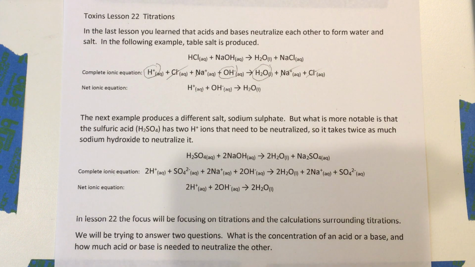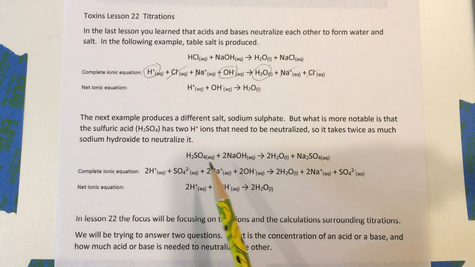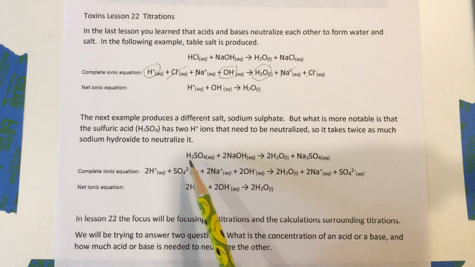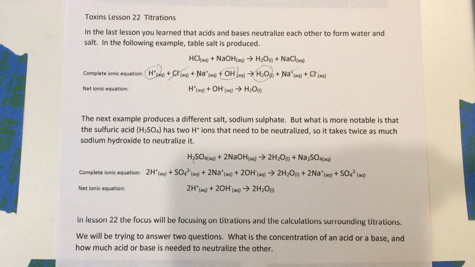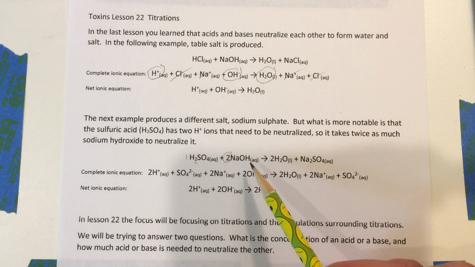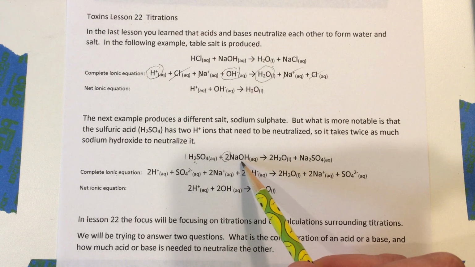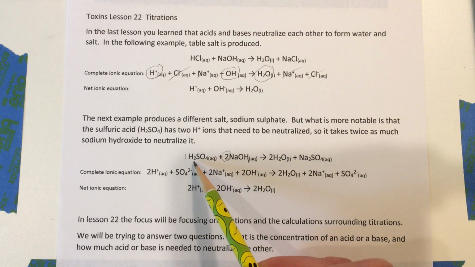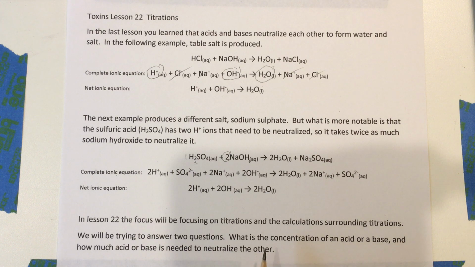The next example produces a different salt, sodium sulfate. But what's more notable is that the sulfuric acid, the H2SO4, has two H plus ions, two of them, that need to be neutralized. So it's going to take twice as much sodium hydroxide to neutralize the sulfuric acid. Because each of these sodium hydroxides has just one hydroxide, just one, whereas this sulfuric acid has two hydrogens.